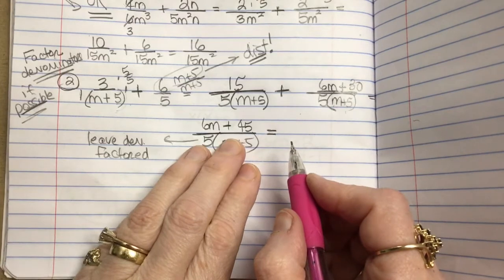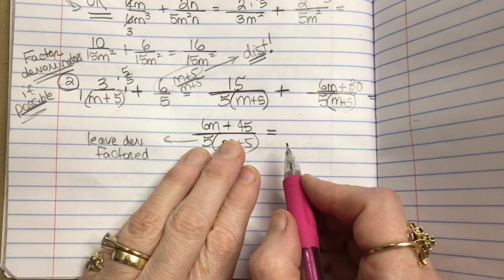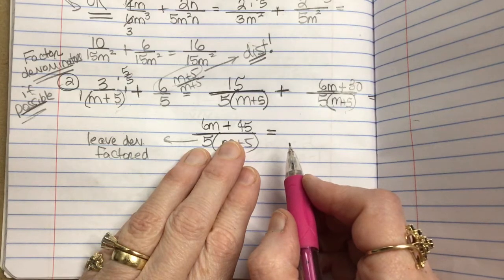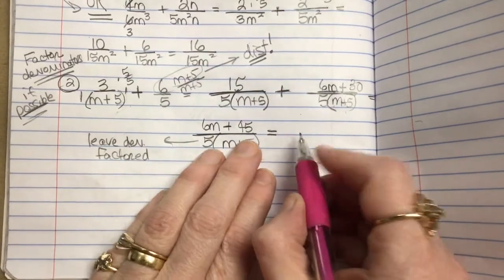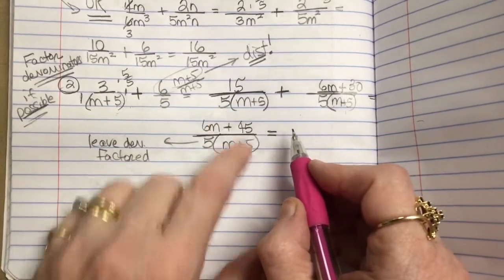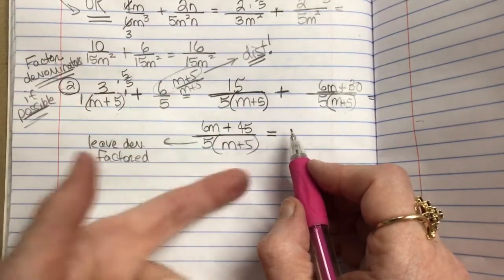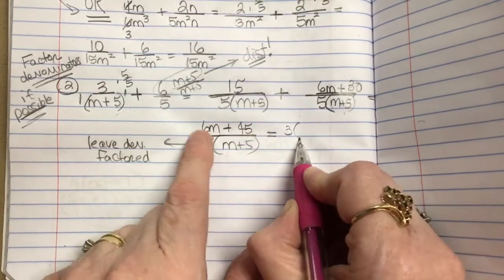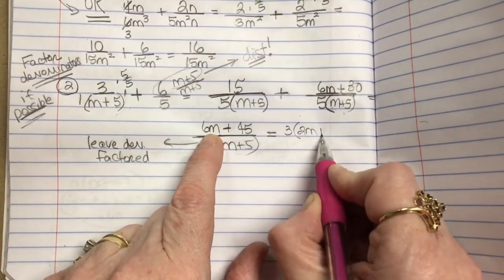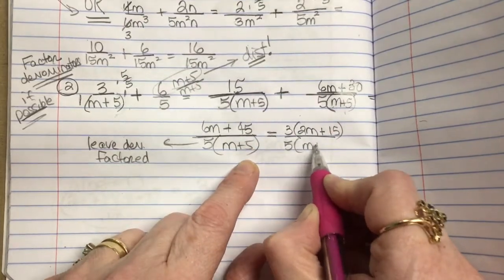What about on the top? Now, just because they factor, nothing may cancel. I think that may be what's fixing to happen. The GCF of 6m and 45. I tell you what, a lot of times I do it above it just to see if anything's going to cancel. If it doesn't cancel, I just leave it. So I think the GCF here is 3, and I have 3 times 2m plus 15 over 5 times m plus 5.